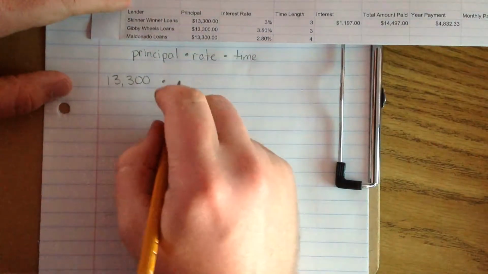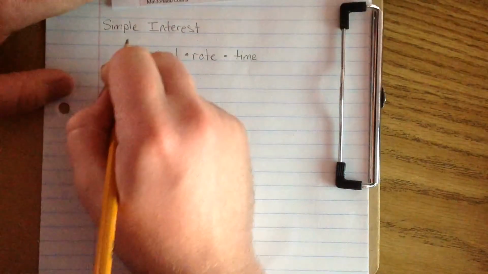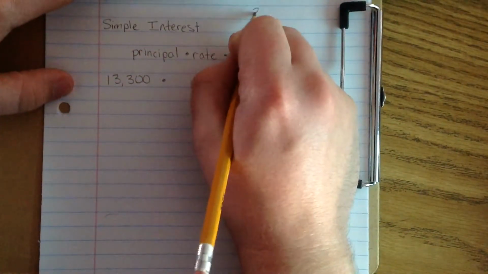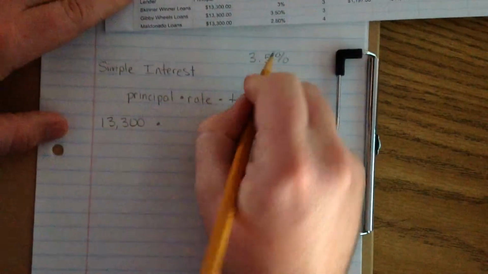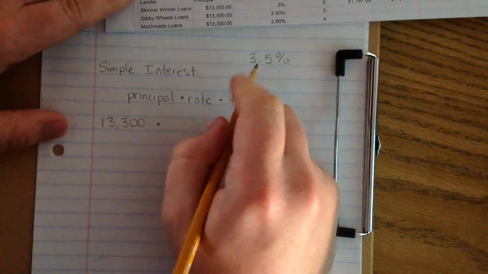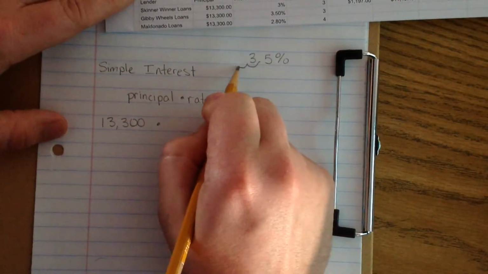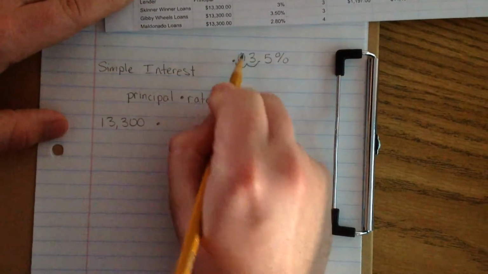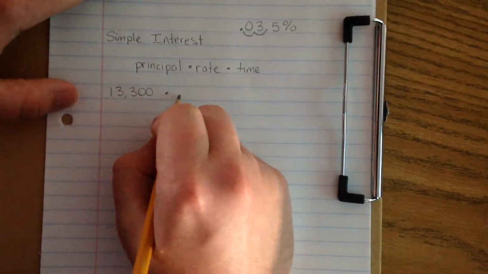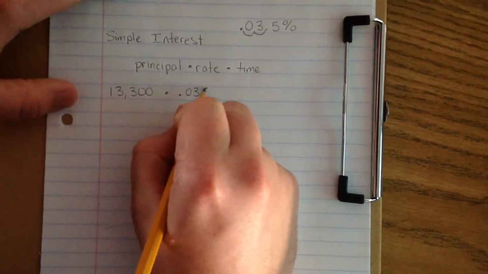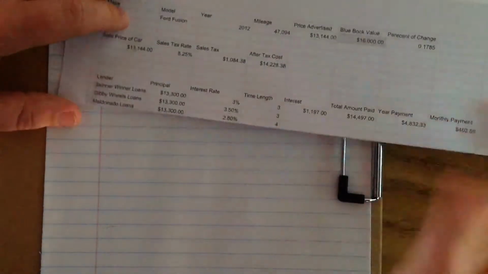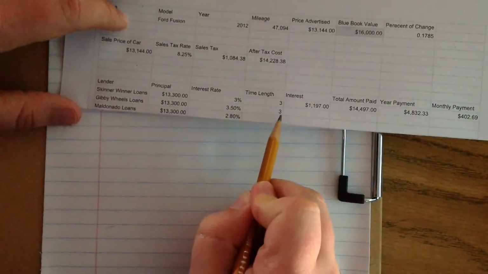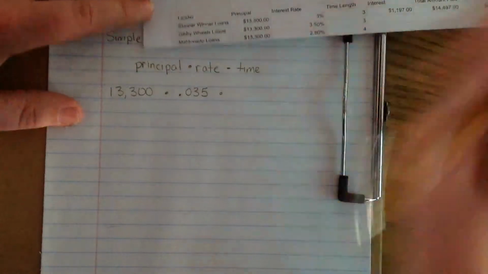So with that being said, I'm going to place this up here in the corner. Now 3.5% as a decimal is 2 to the left. So I have 0.035, and to finish it off with time, let's bring this paper back, I have 3 for my time length.